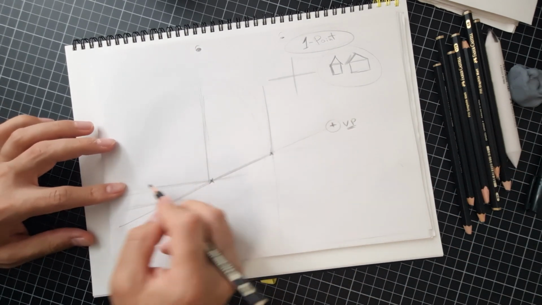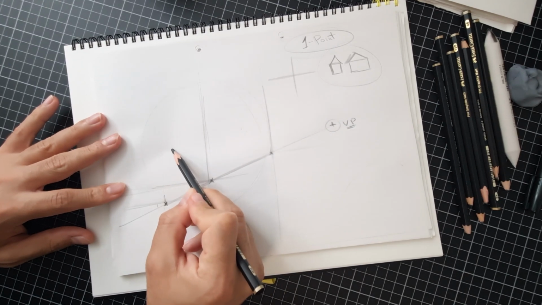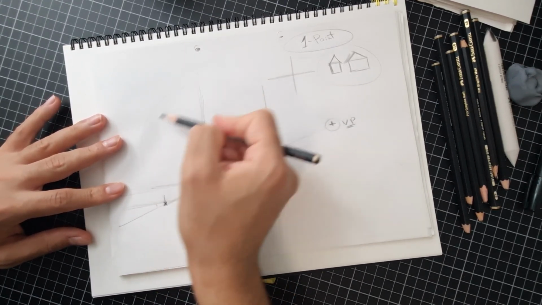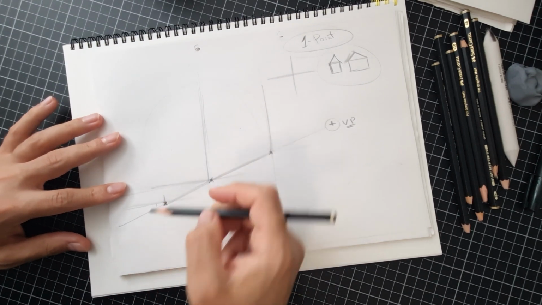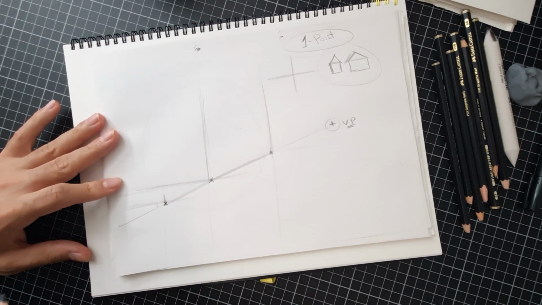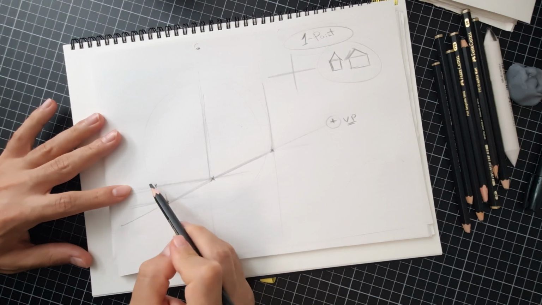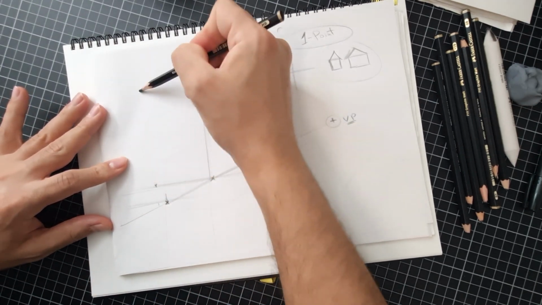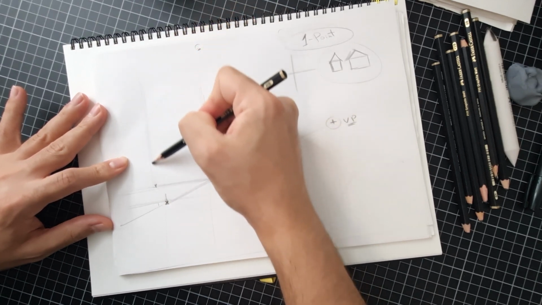Yeah, so let's say this is our first wall, and this is the second wall, where we will be having our house door. Okay, so let's say we have now the horizontal line. We draw another point here for the end of the wall, and again we need another vertical line, as we said previously.